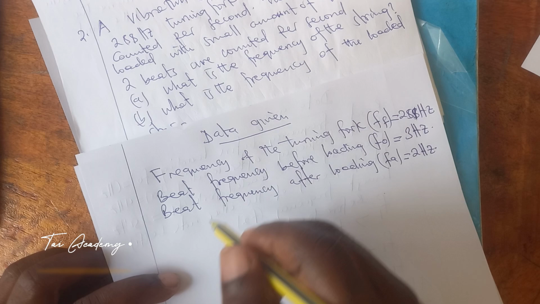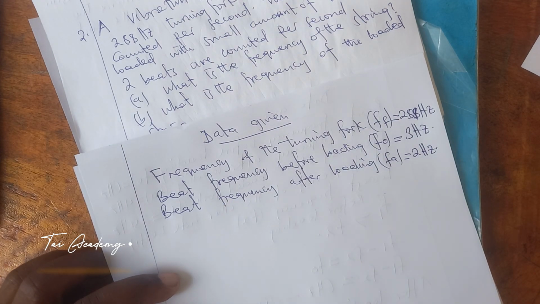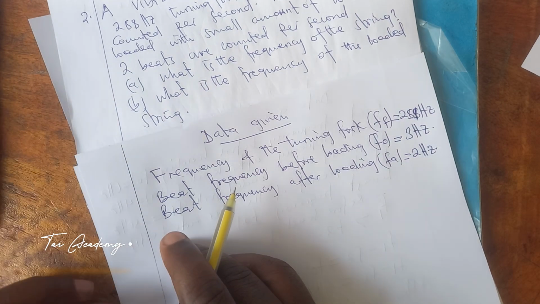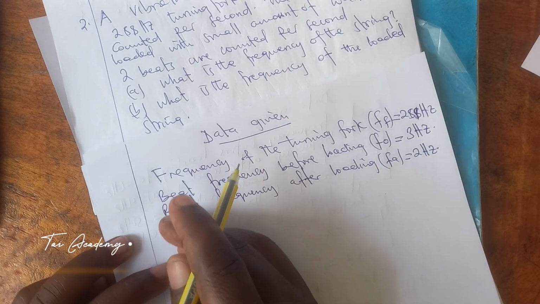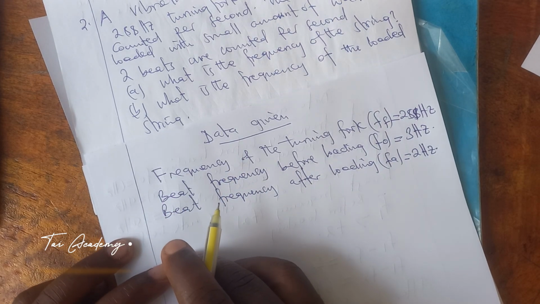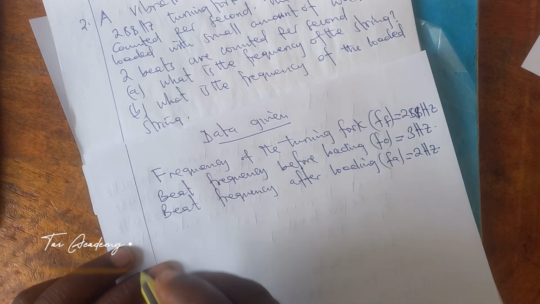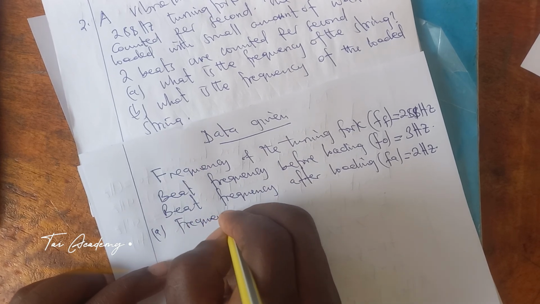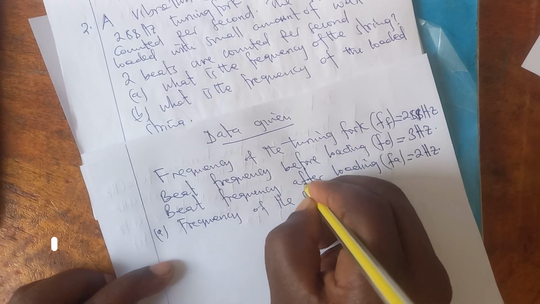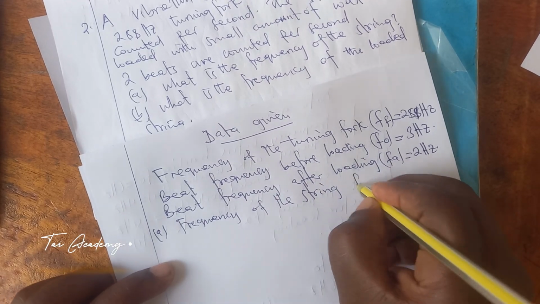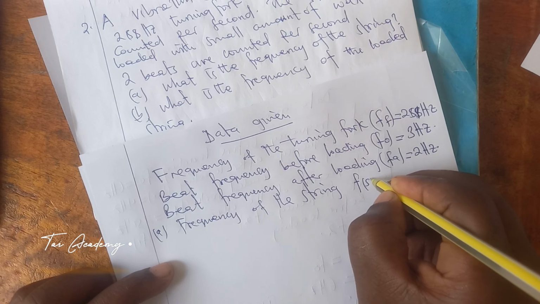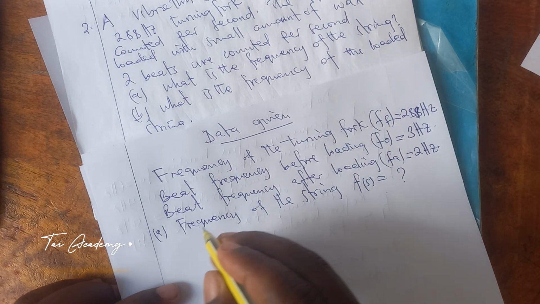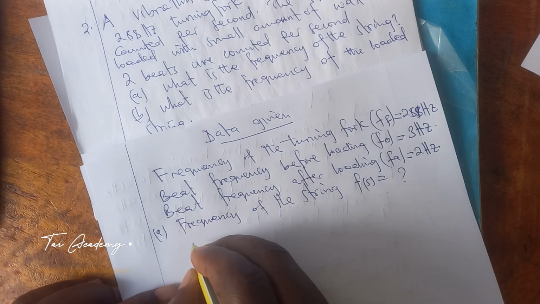What is the frequency of the string? Frequency of the string, we can call it frequency 1. Now we ask A: frequency of the string is equal to how much?